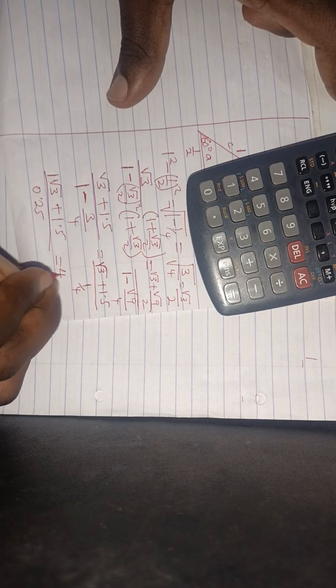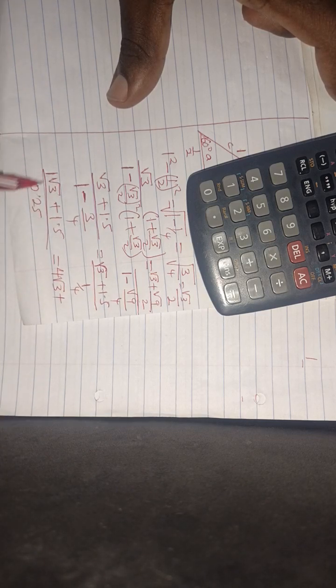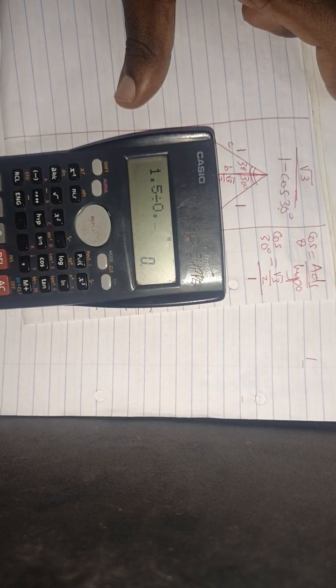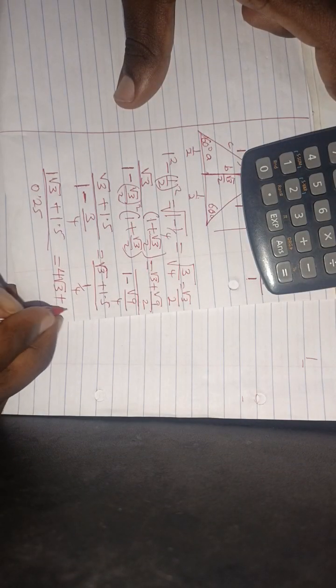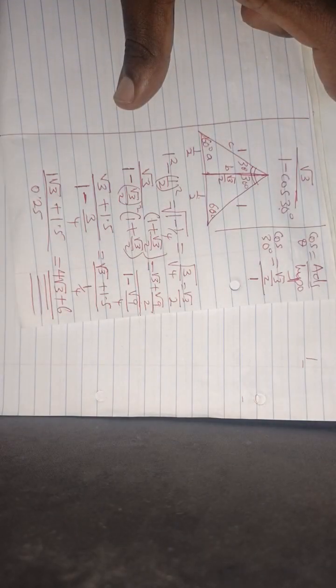That is 4. So that gives us 4 root 3. Then plus 1.5 divided by 0.25. That gives you 6. So it will be 4 root 3 plus 6. That becomes our final answer for that. Thank you for your time.